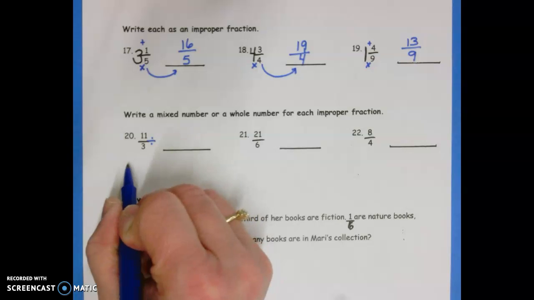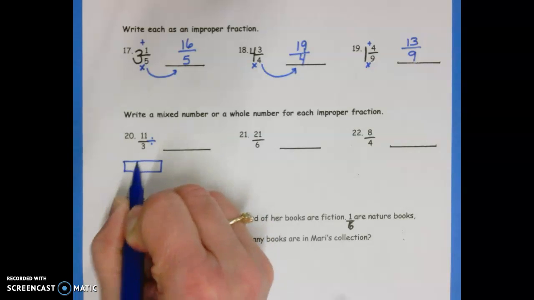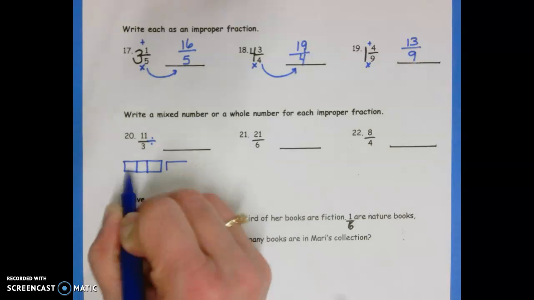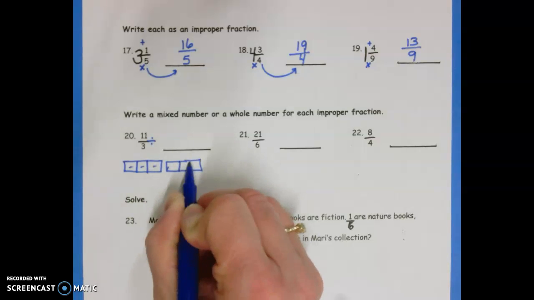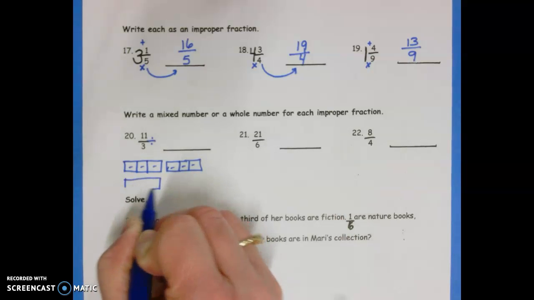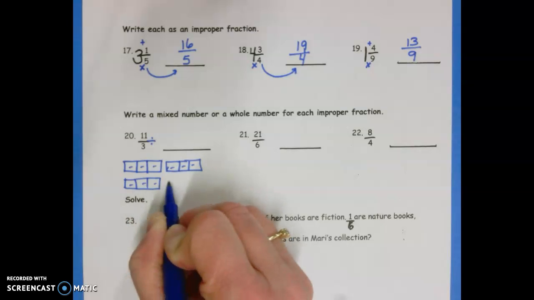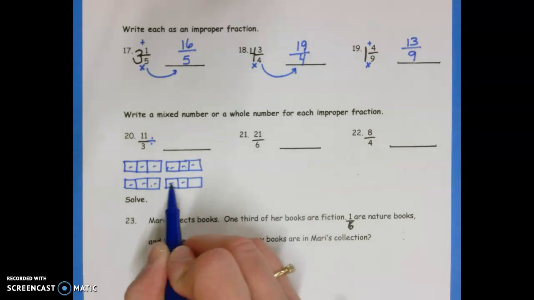Normally I'm not going to draw a picture on my test, but I'm going to just show it to you in a minute, because if I try to make, there is 1 whole of thirds, and I've used 1, 2, 3 pieces. Here's another stick of thirds. I've used 4, 5, 6 pieces. If I have another whole strip of thirds, 1, 2, 3, I'm up to 9, but remember I only have 11. Right? So 3, 6, 9, 10, 11.